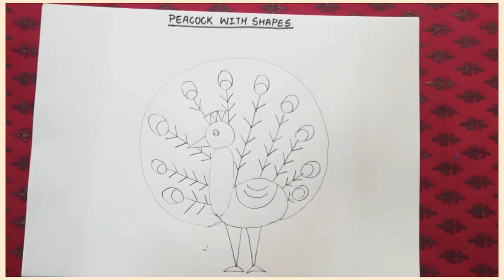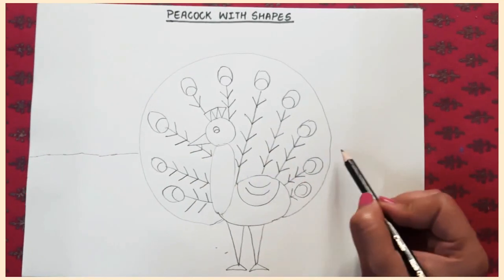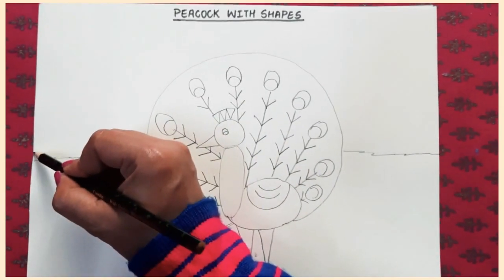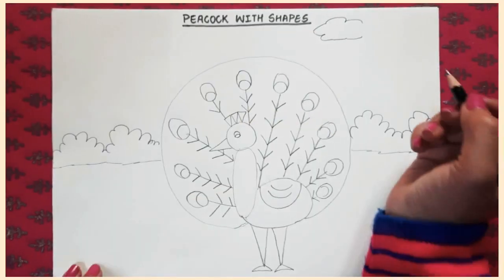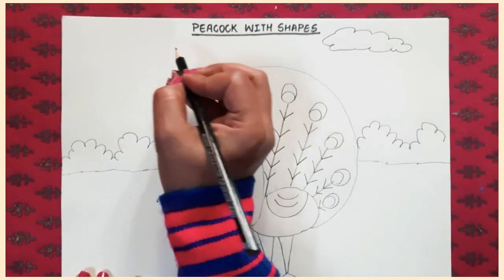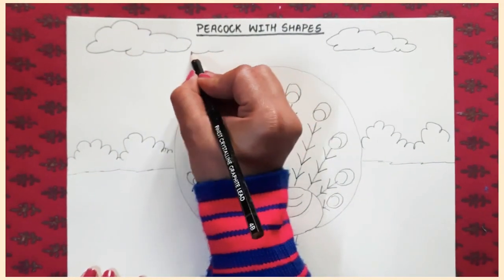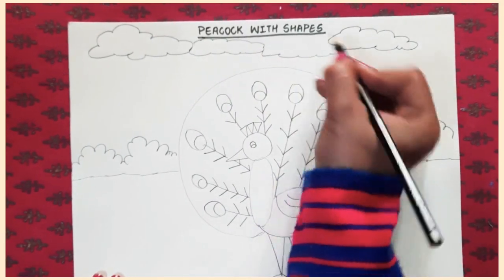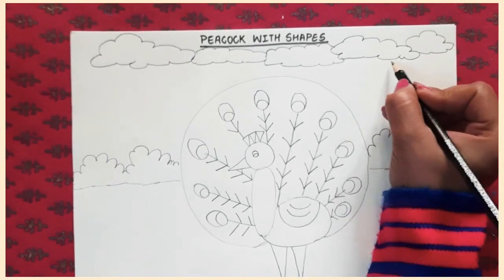Next, let's add the background. A line for the ground and the sky. Let's add some bushes. So the clouds, the monsoon clouds, let's draw big. And let's draw lots and lots of them. I hope you all know how to make the cloud shape.